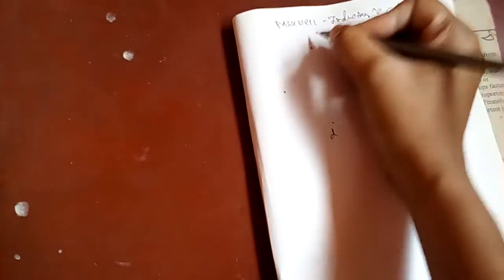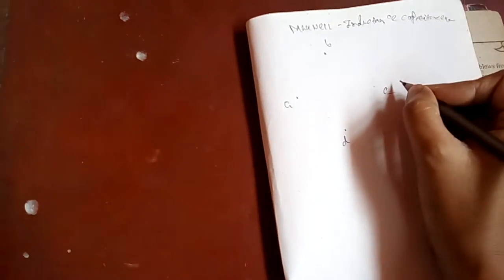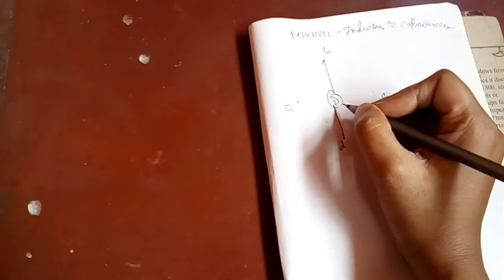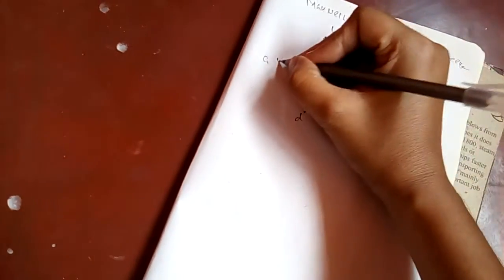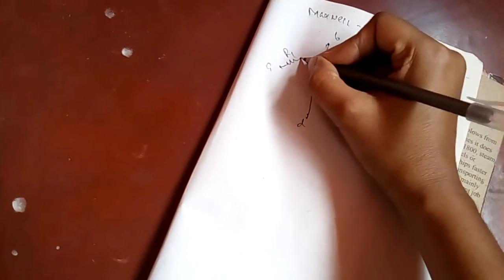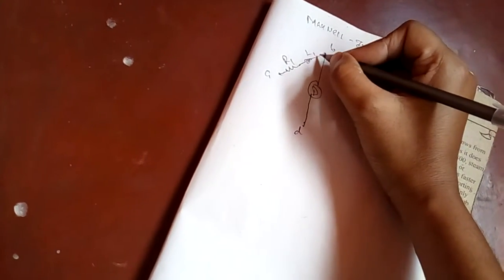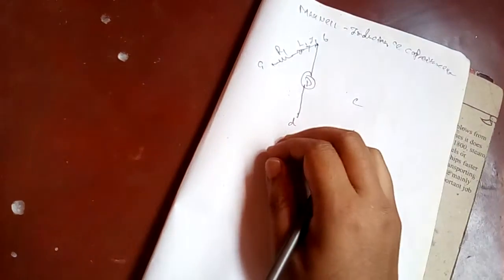The points are A, C, B, D. Between A and D there is a detector, same as previous. Between A and B there is a resistance R1 and an inductance L1, and the current here is I1.